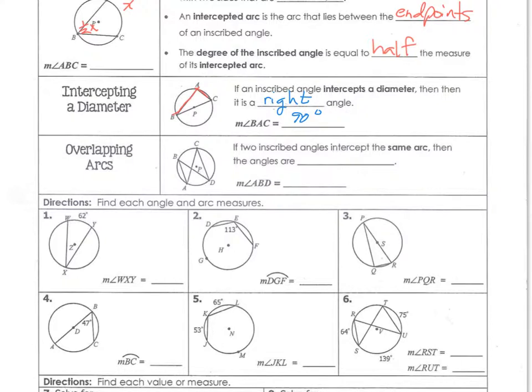Then for overlapping arcs, if two inscribed angles intercept the same arc, so for instance, let's say that you have angle ABD. So I've highlighted that one. And then we have angle ACD.